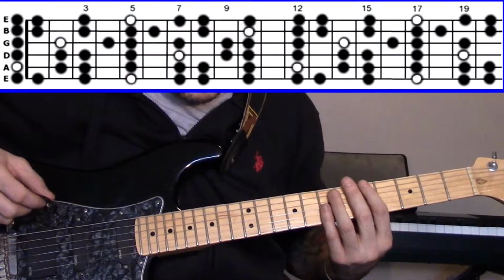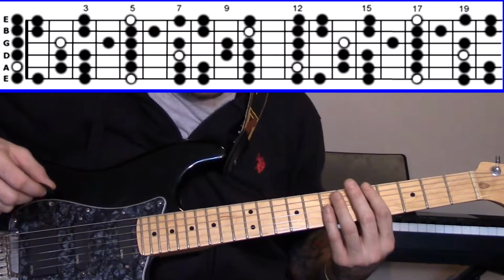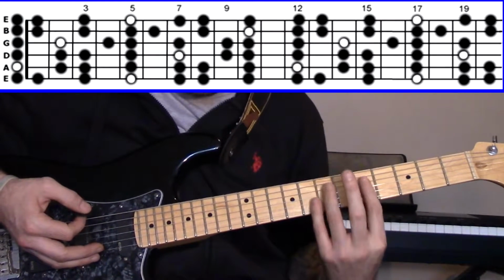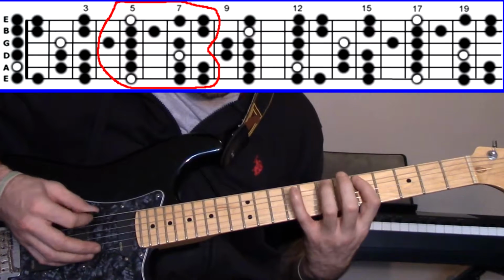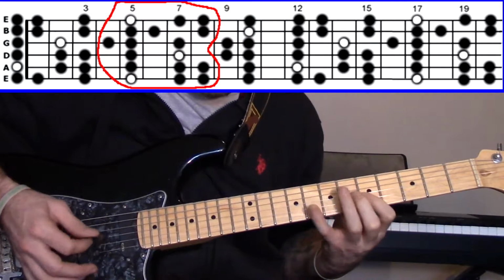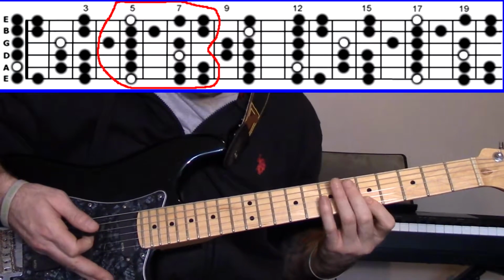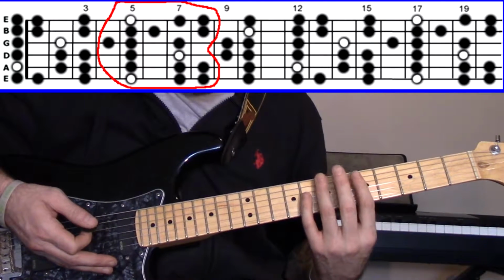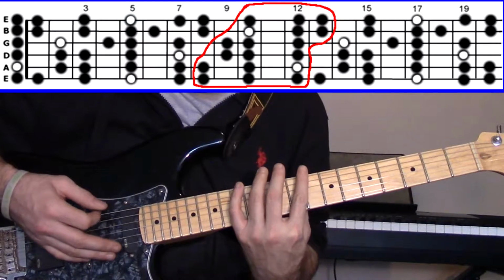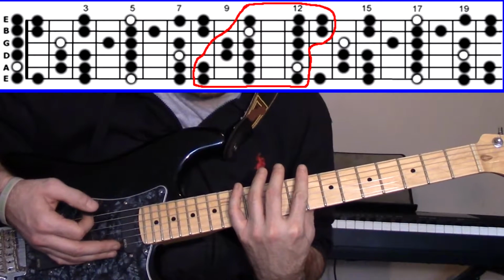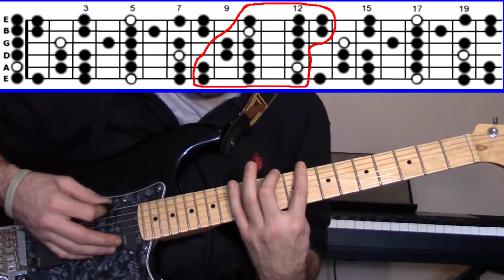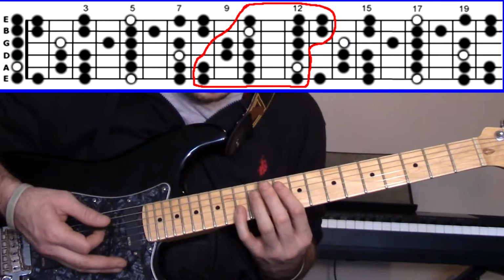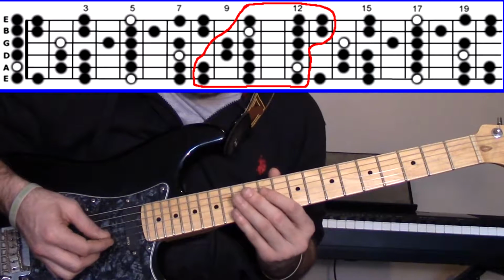So here you have the Aeolian mode spanned across the entire fretboard. Here's the one pattern that we looked at already right here. Then you could look at your relative major. That position would be found right here. So your relative major in the key of A minor is C major, but of course your tonality is going to be the A.